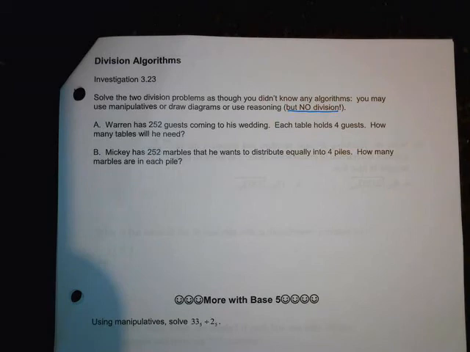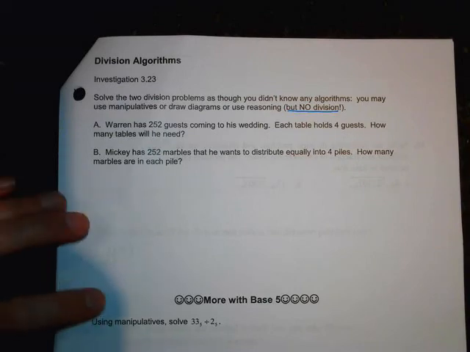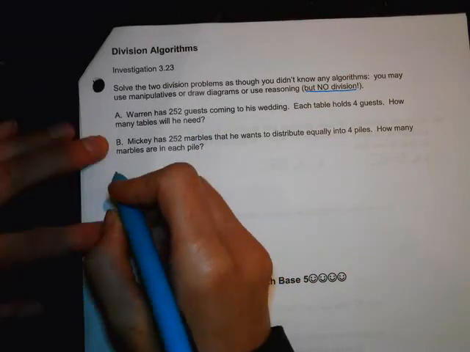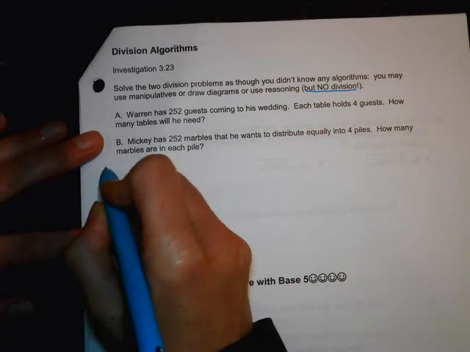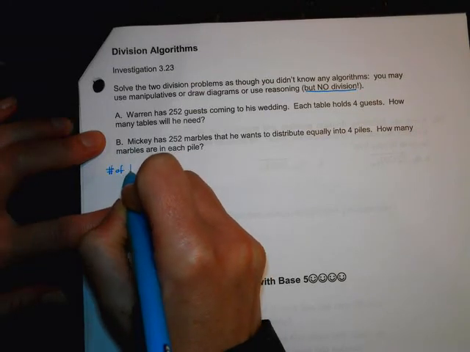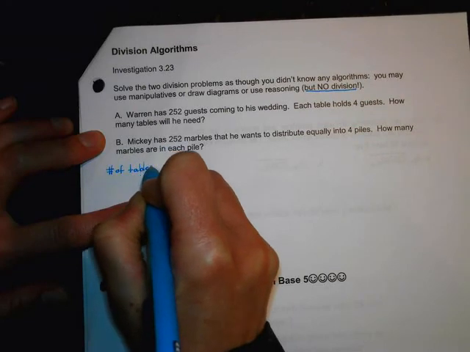All right, so I'm going to do the first one about Warren. He's having 252 guests coming to his wedding, and each table holds 4 guests. So how many tables? And I don't know division. Okay, so I thought a diagram might be good for this. So we're going to have number of tables, and then number of guests for those tables.